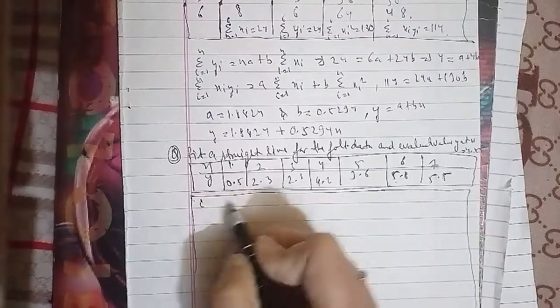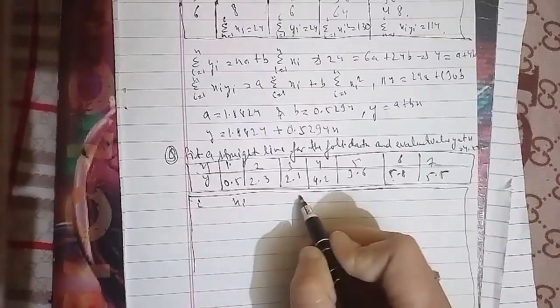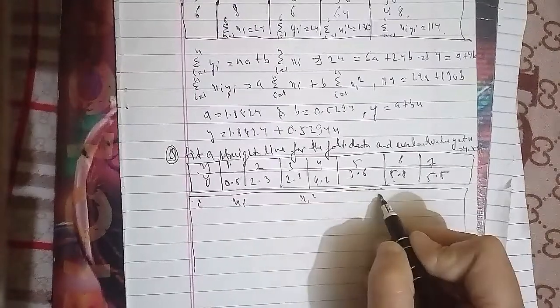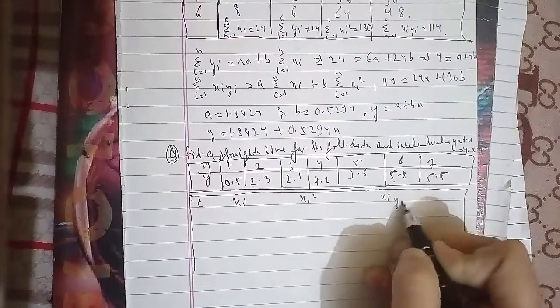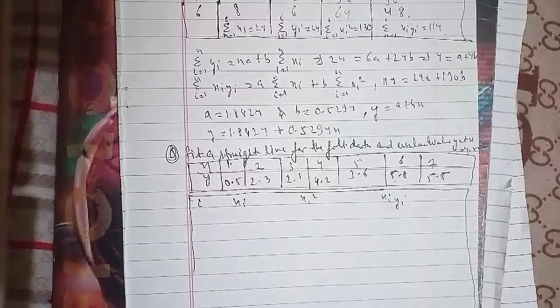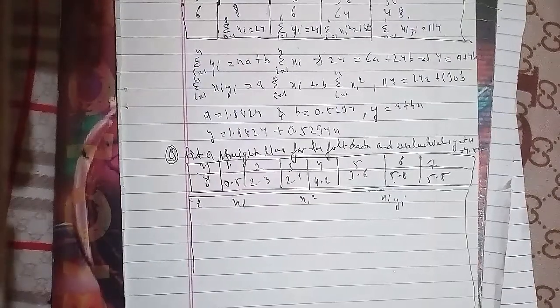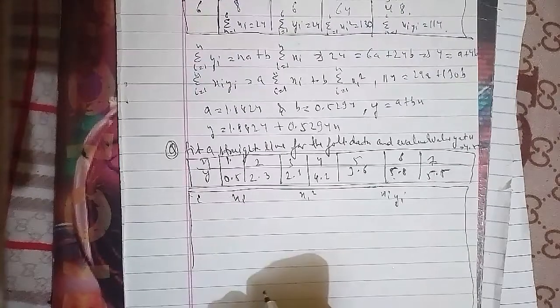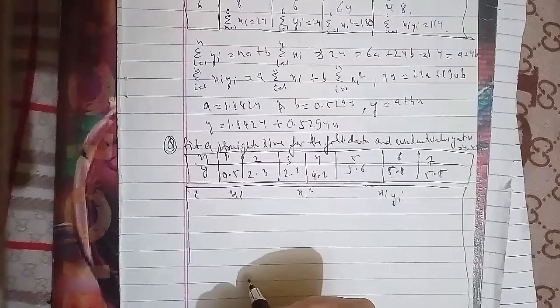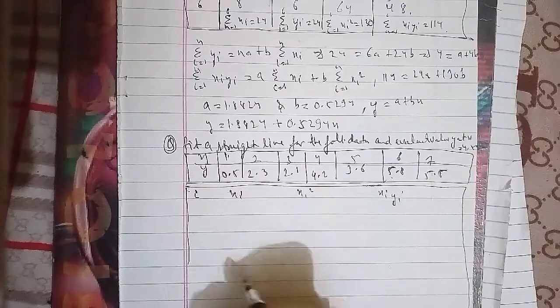This is for i, this is for xi, this is for xi square, and this is for xi yi, which we had made a table in the last question as in this class only. So that is what we'll have to consider about it, and that is what we'll have to discuss as well. So for the same, we go ahead here and we make a table for it, which is the important one.